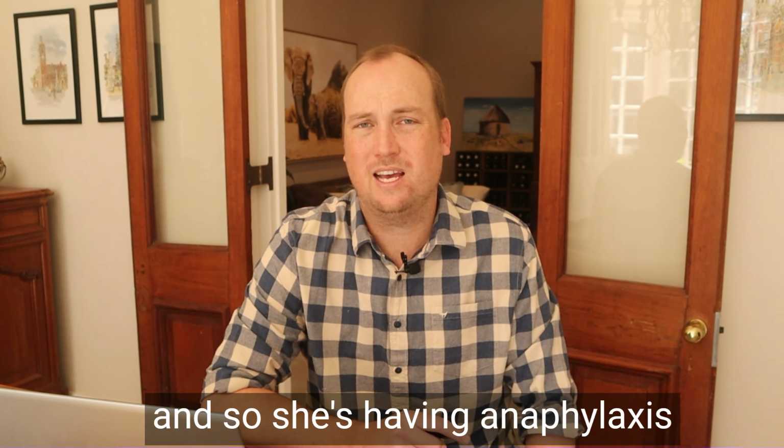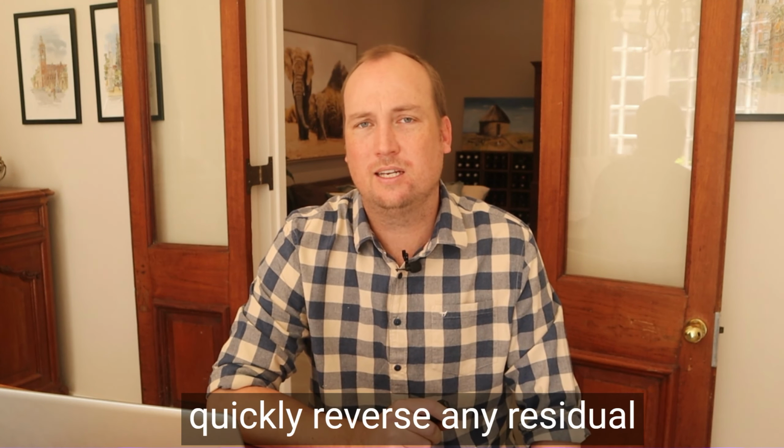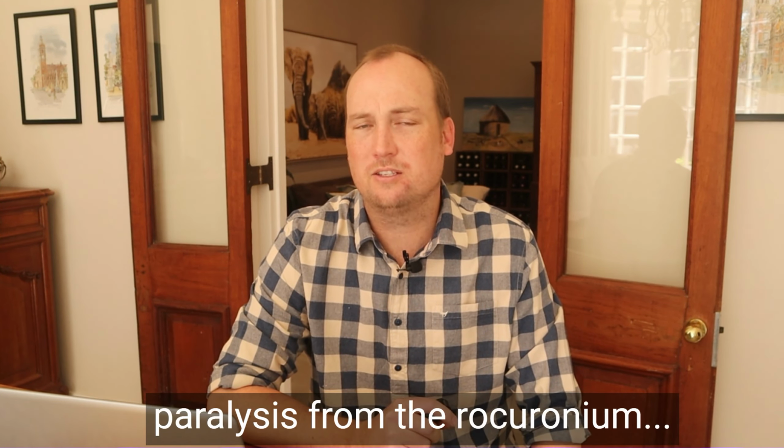They're looking okay, but they're taking some rapid shallow breaths, look a bit weak, and so you think perhaps this patient is not adequately reversed. And you give the wonder drug, sugammadex, to quickly reverse any residual paralysis from the rocuronium. And it works amazingly. The patient regains their strength, looks good for a minute or two, and then suddenly becomes hypoxemic, tachycardic, and hypotensive. And you have to now manage this patient in the recovery room.